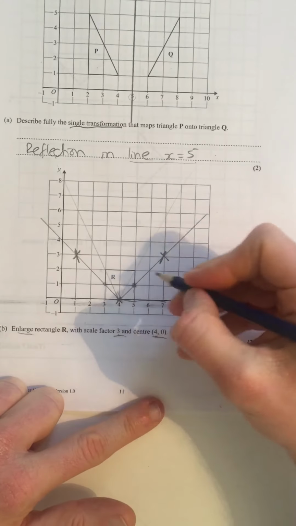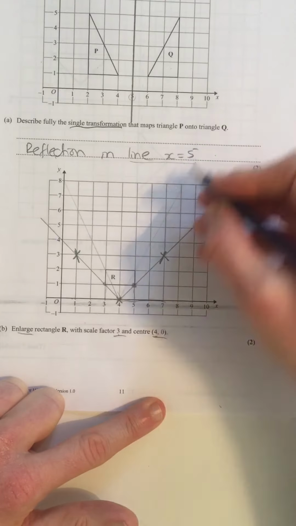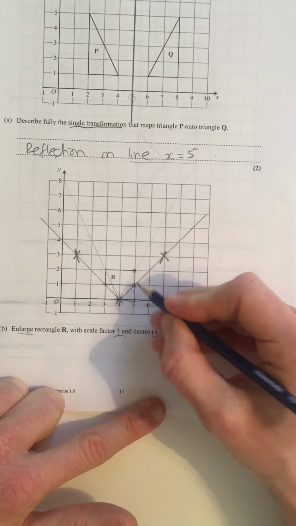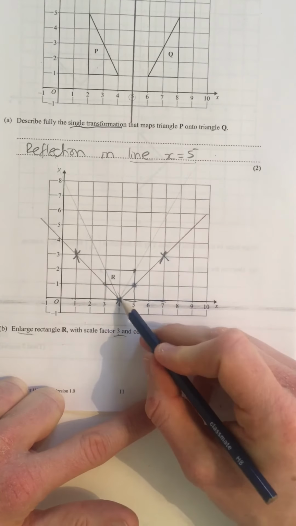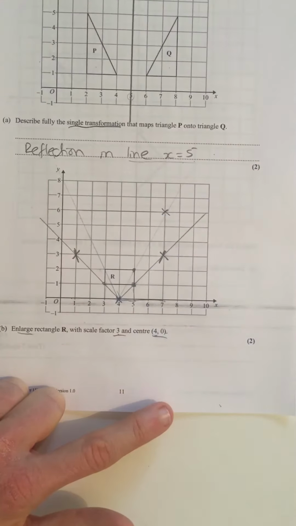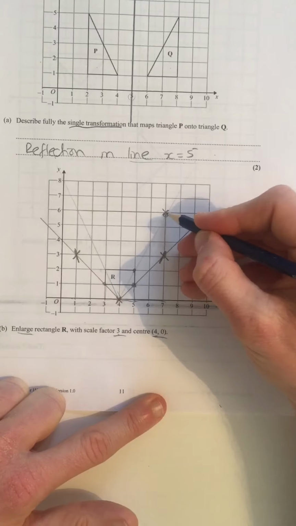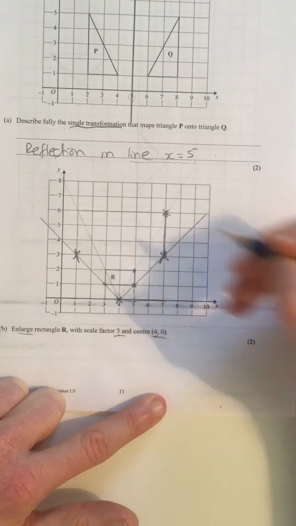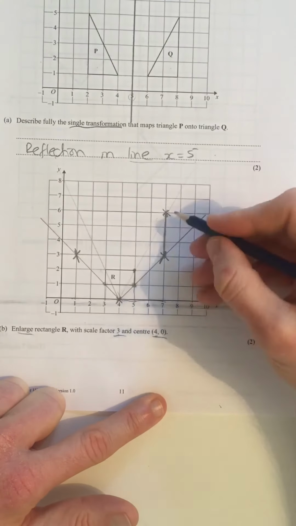And then if I was going to use the other ray lines, the enlargement line here, I could think that this point here was 1 to the right and 2 up. So I'm now going to go 3 to the right and 6 up, like that. But I already knew that from here to here it was going to be 3 squares there, because the original was 1 times by 3.